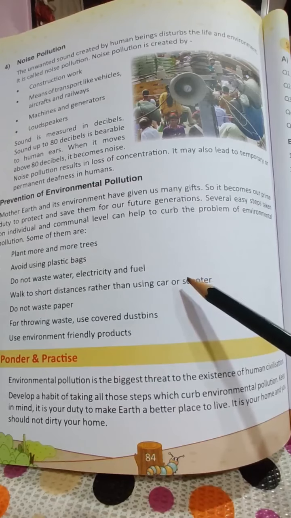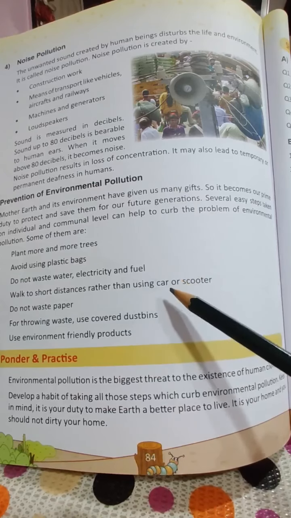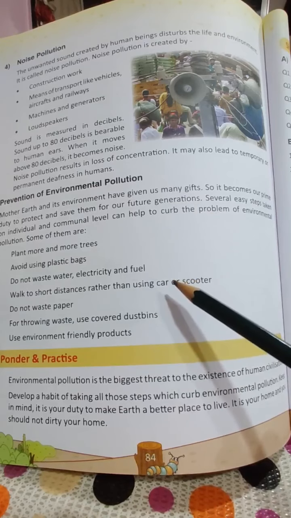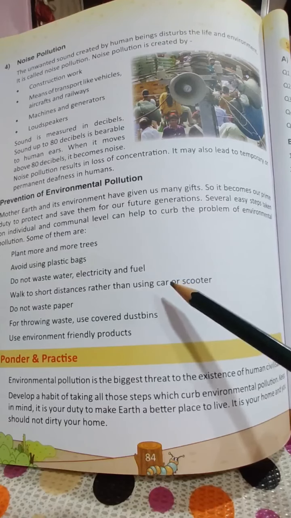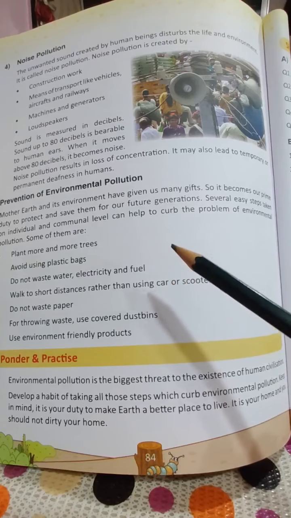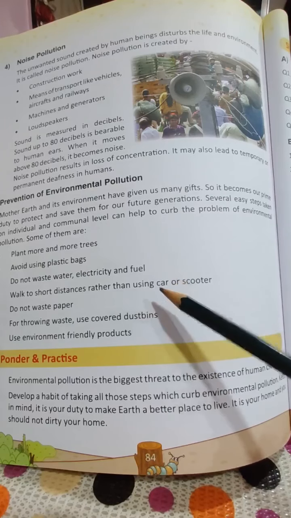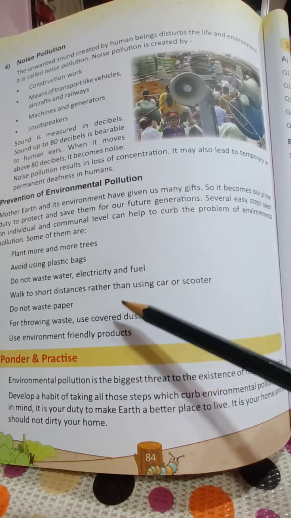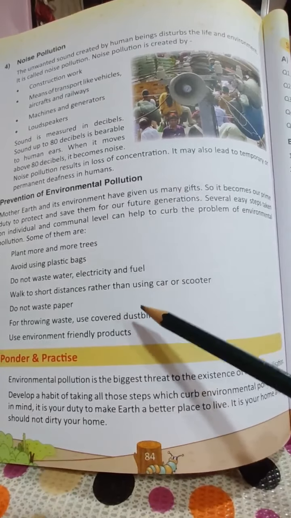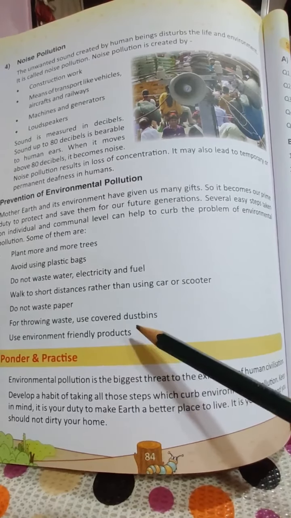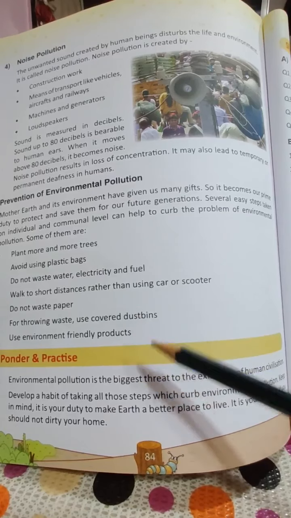And if you want to take a vehicle, try to prefer a public vehicle so that it can create less pollution, less air pollution, less noise pollution, as more and more people will choose to use the same transport, and this will lessen the use of many vehicles. Do not waste paper; for throwing waste, use a covered dustbin. Use environment friendly products.